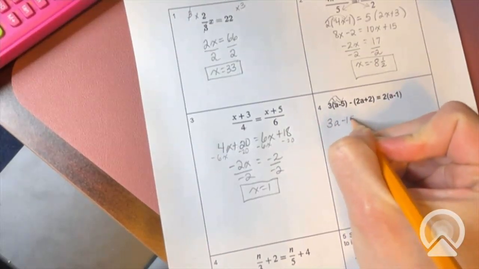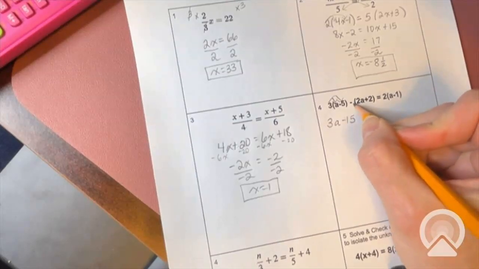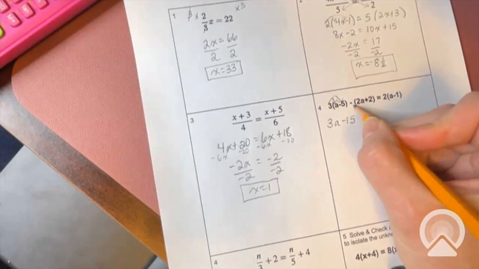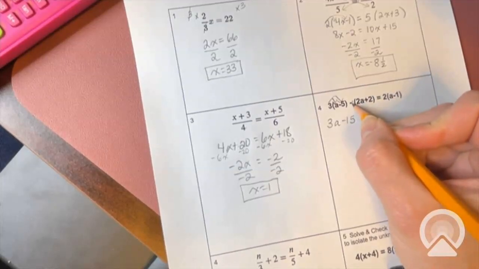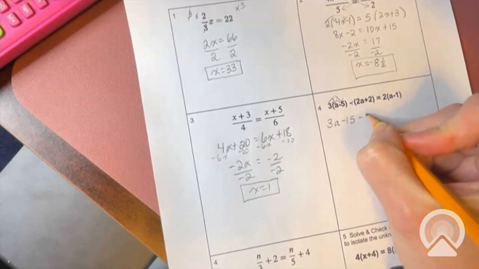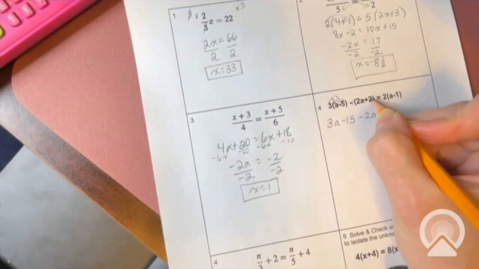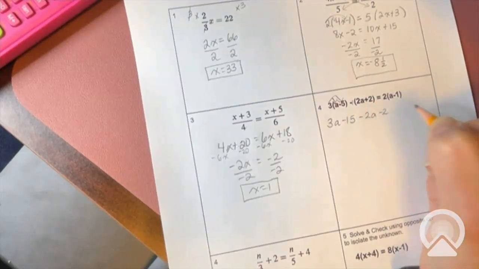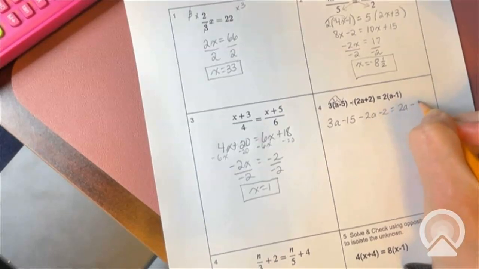3a minus 15. Ooh, now you have to be careful because there's a minus 1 here. All right, you have to be very careful. This is all going to flip its sign because really there's a minus 1 right there. So minus 1 times 2a is going to be minus 2a. Minus 1 plus 2 is actually going to be minus 2. Ooh, be careful. A lot of students get that wrong. Equals 2a minus 2.